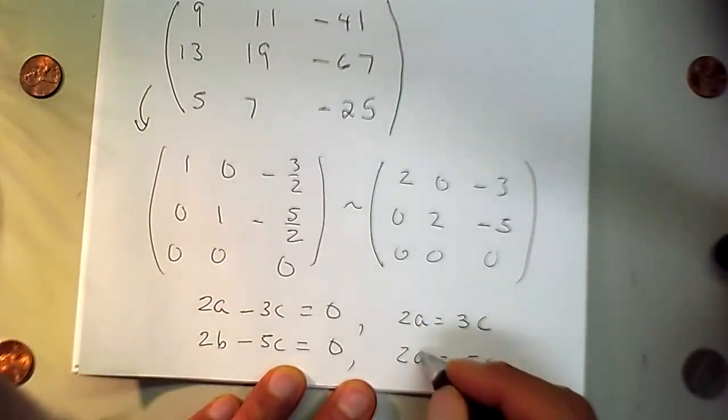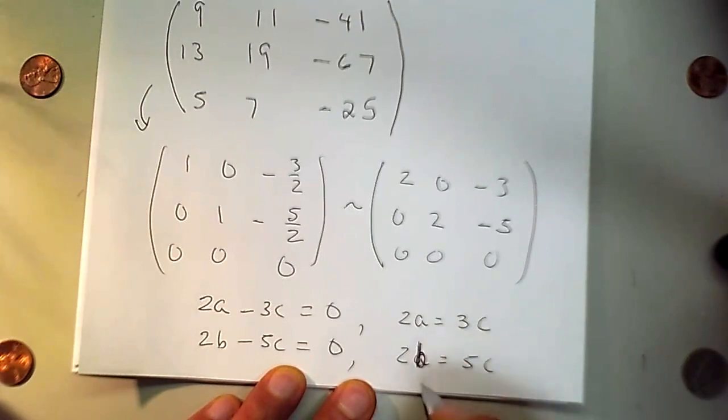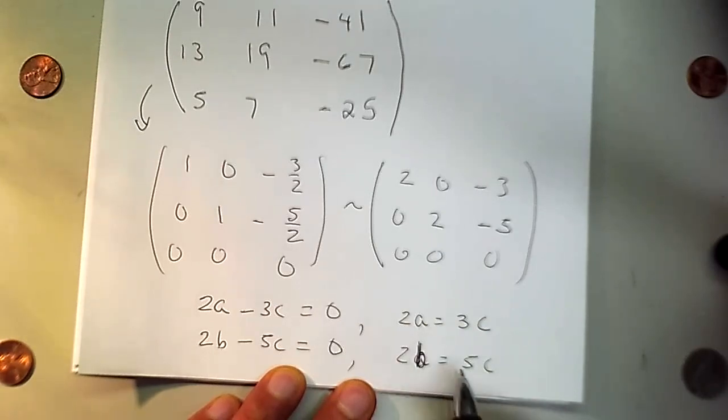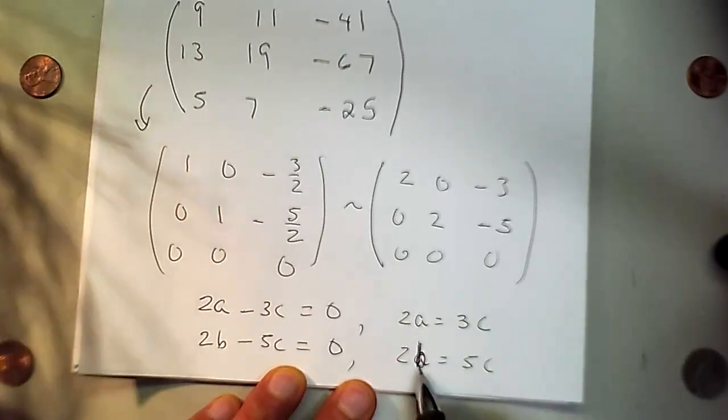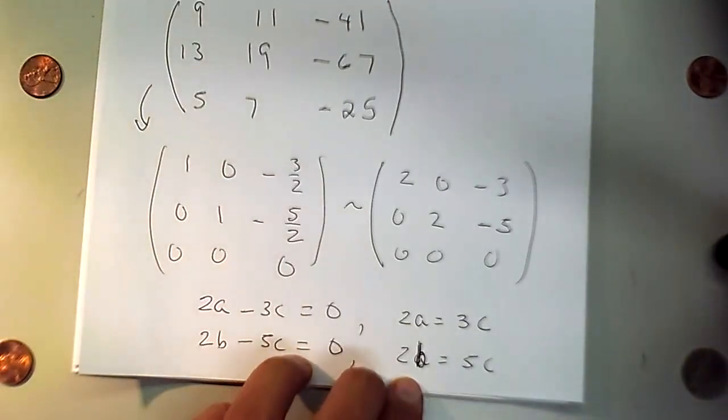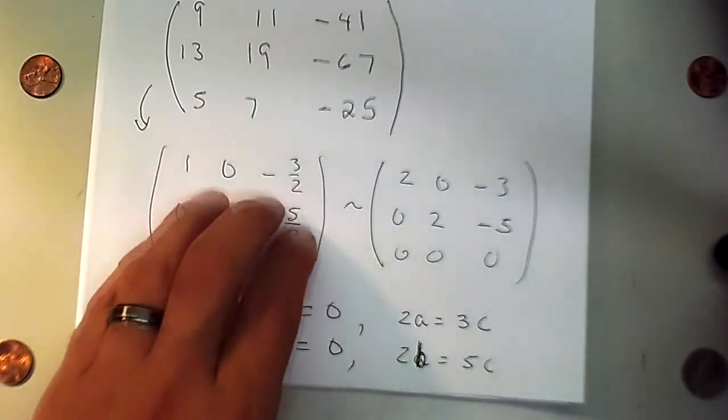By the way, this is B. So if C is 2, A has to be 3. If C is 2, B has to be 5. So 3, 5, 2 is an eigenvector.